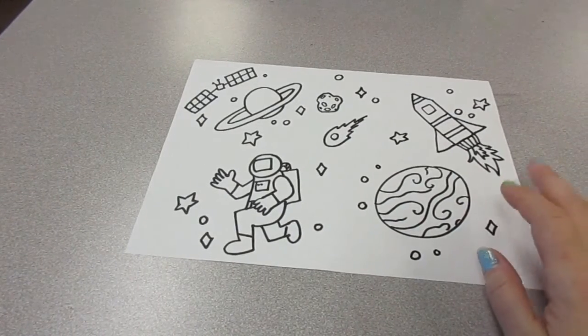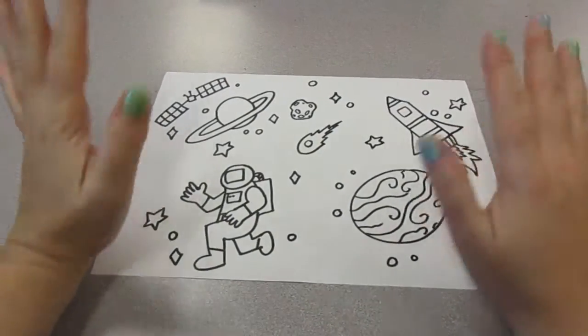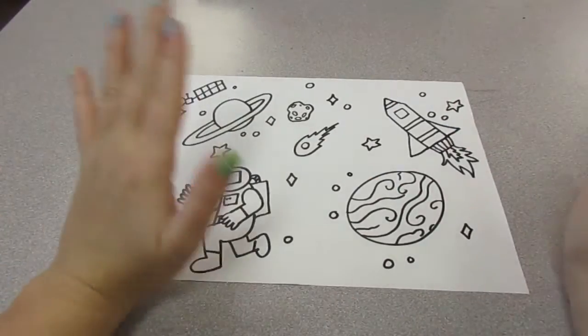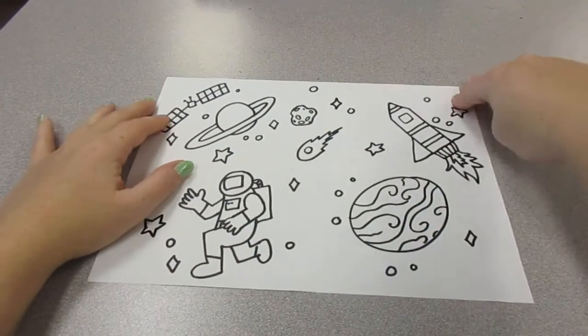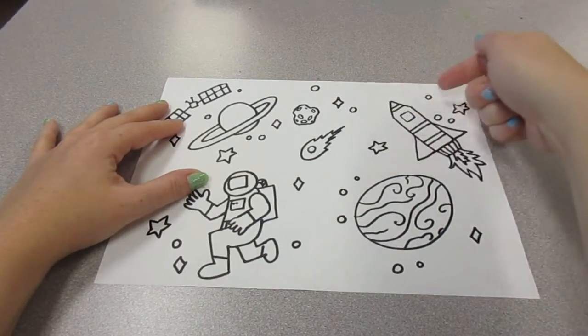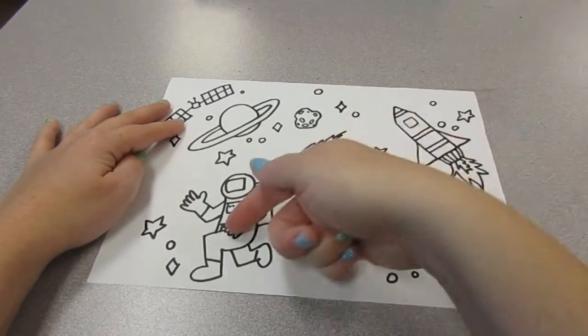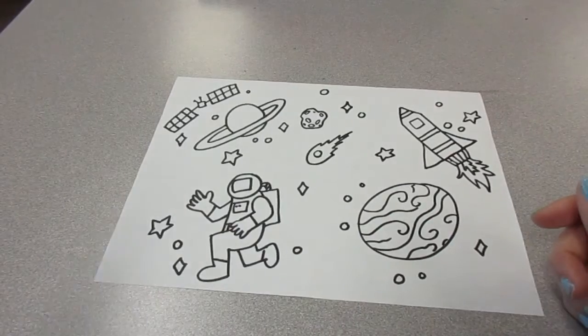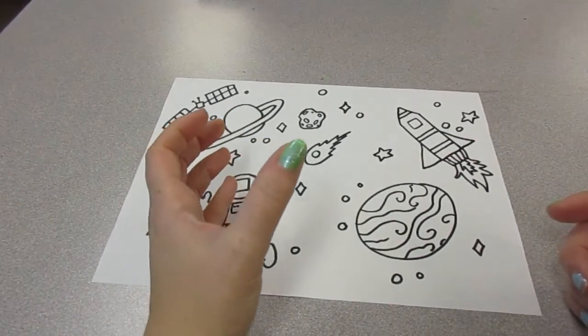Okay? So you're going to pick a direction where you think the brightest star would be. So let's say my brightest star is over here. So all the things in my picture are going to get light from that bright star. And so that means they're going to be shaded on the opposite side.